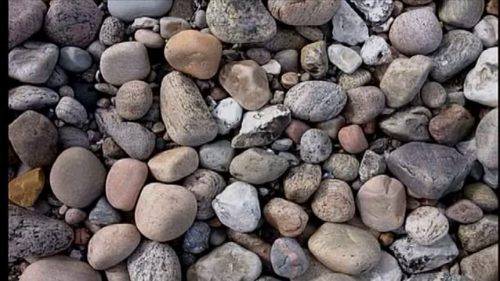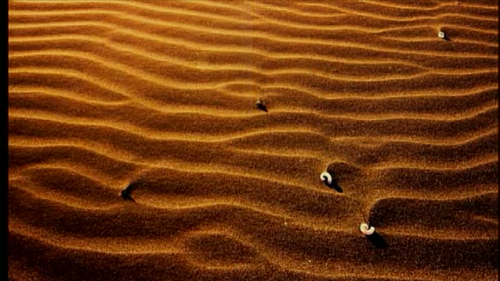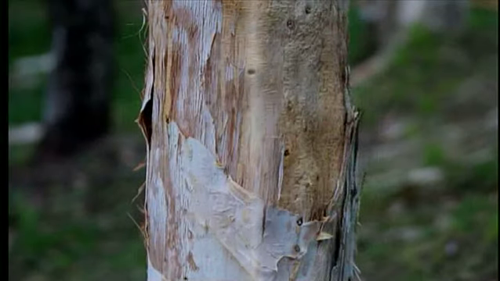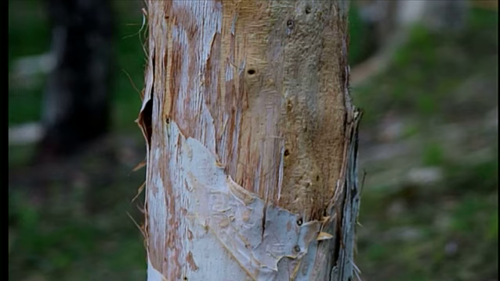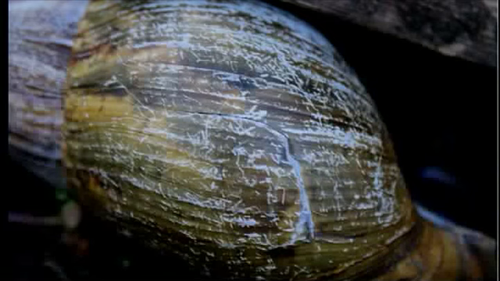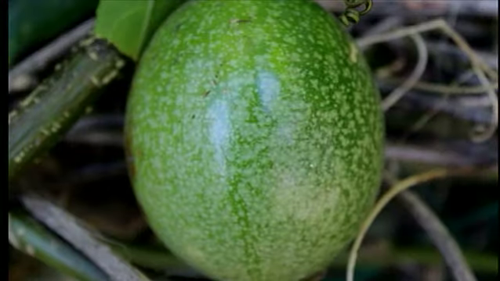Just a little trip to Rivière des Galets and you will find beautiful textures on the pebbles. Other examples are sand desert, wood planks, cracks in the soil, intricate textures on a tree trunk, line scratches on a local shell, texture on a passion fruit.